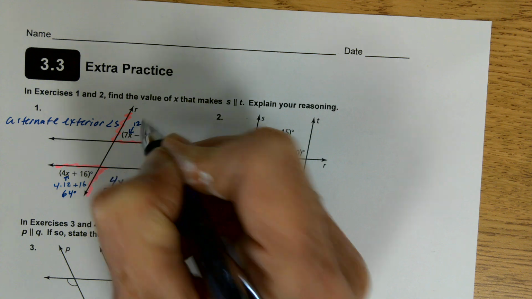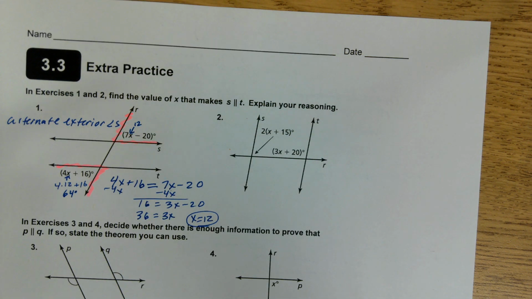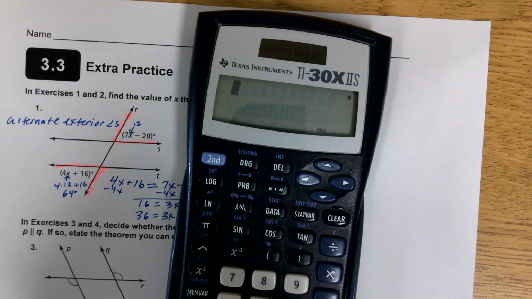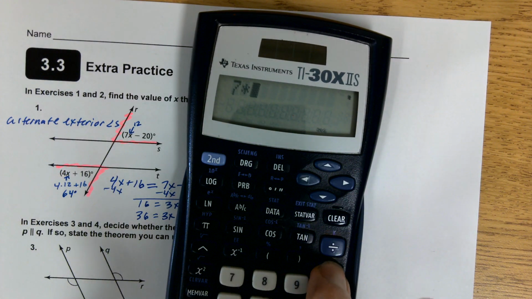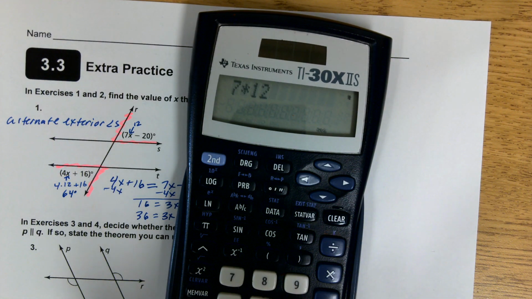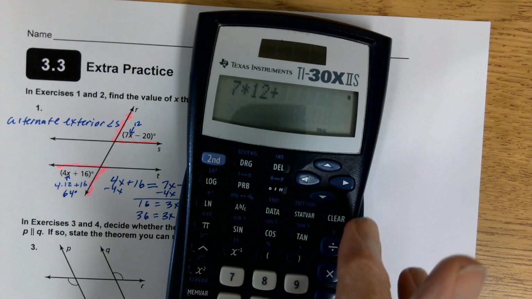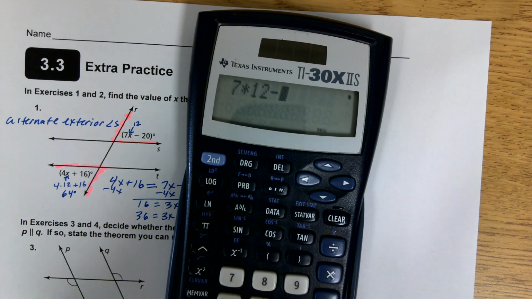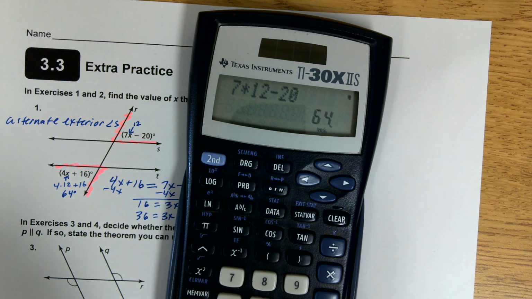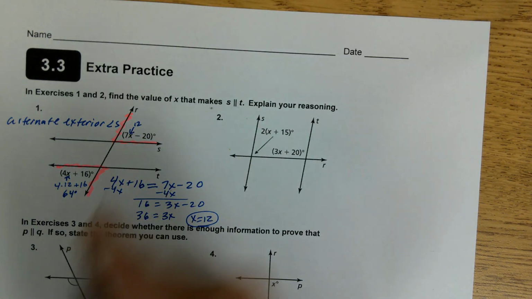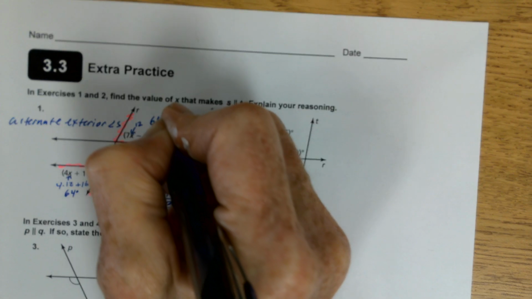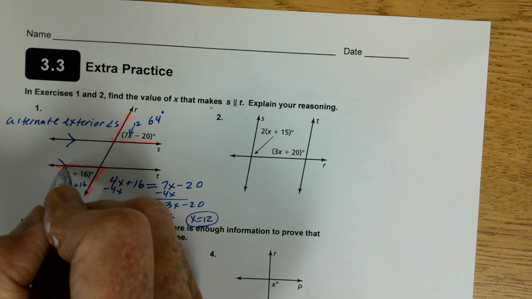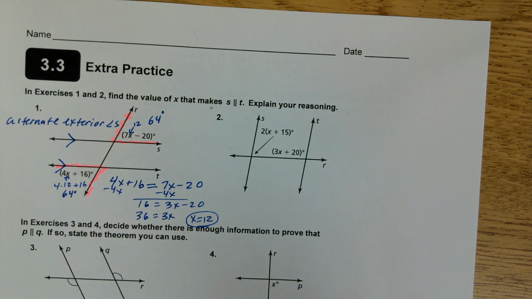It should also be 64 degrees. So 7 times 12 minus 20, 64 degrees. So I did it correctly. If they're both 64 degrees, that means these two lines must be parallel.